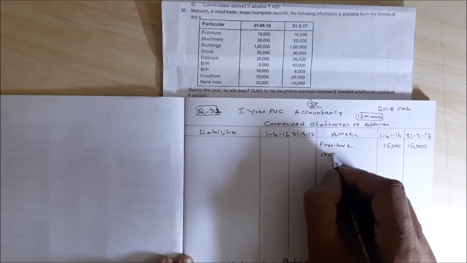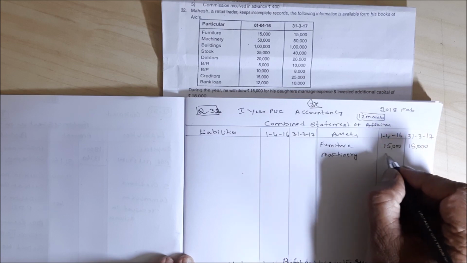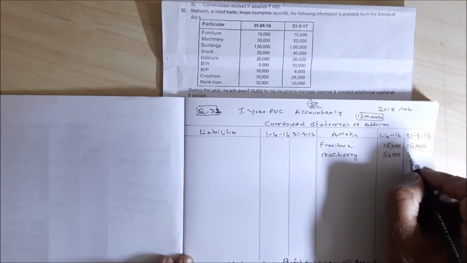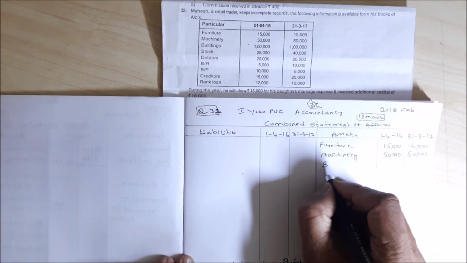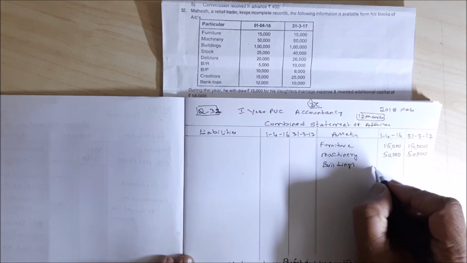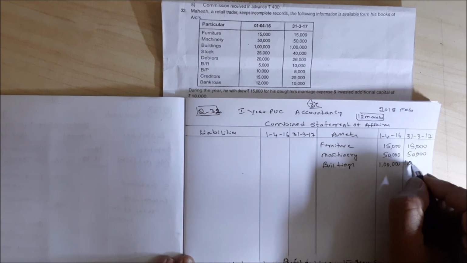Machinery 50,000, 50,000. Buildings 1 lakh, 1 lakh.